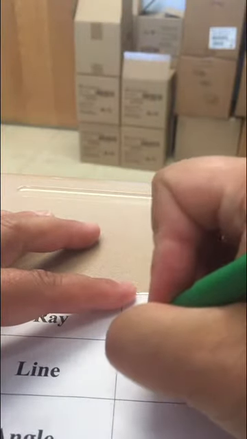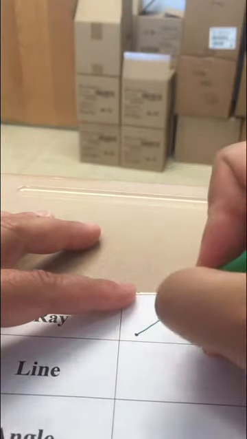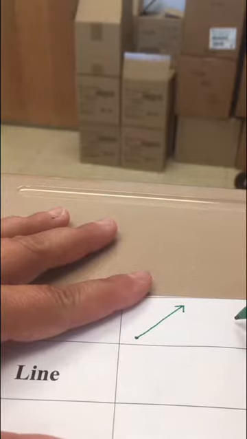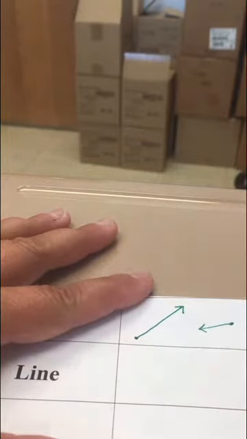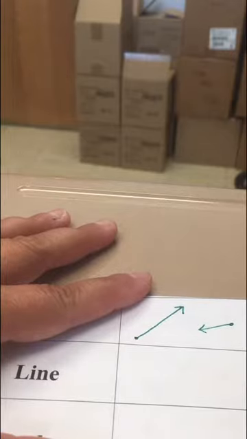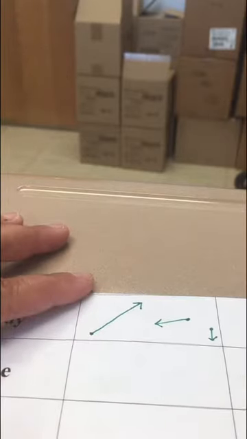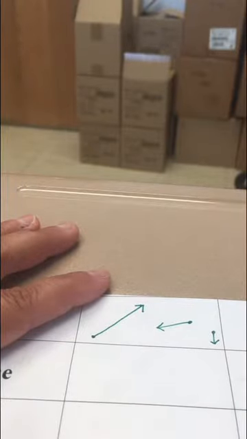So a ray will have a dot on one end and it will travel for a little bit and then have an arrow on the other. Now, these don't have to always go up to the right. They can go left. They can go down. They can go up. Whichever way, there is a whole circle of ways they can go.